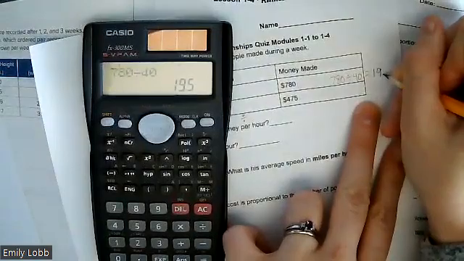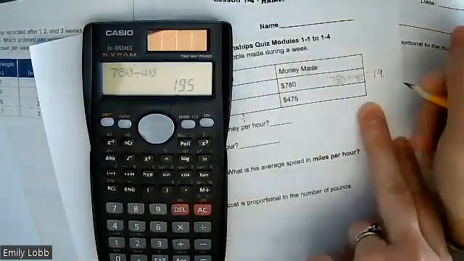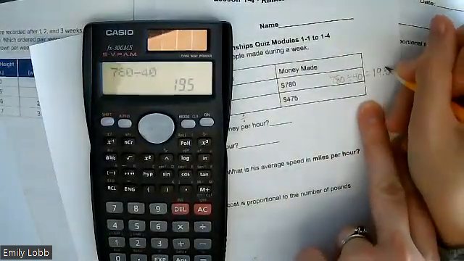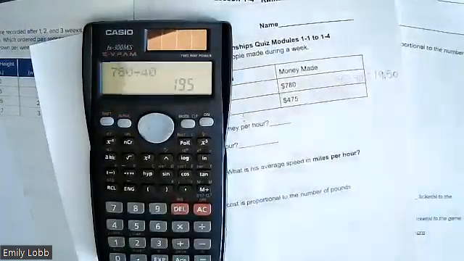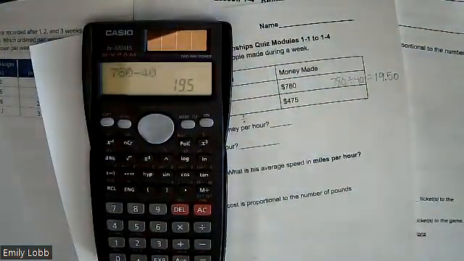We're talking money. If we're talking money, you need to go to the nearest cent. Then you need to say 19.50, right?